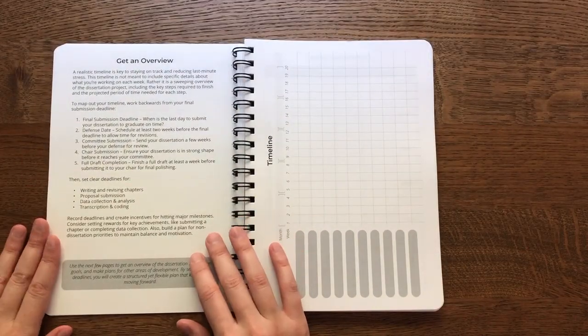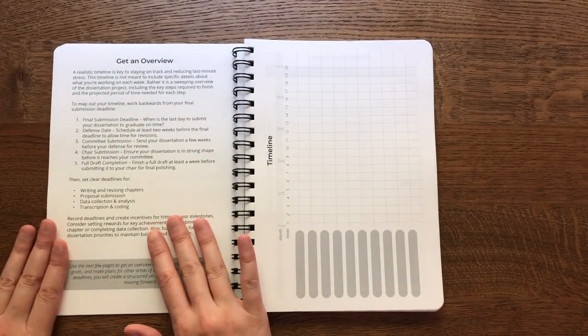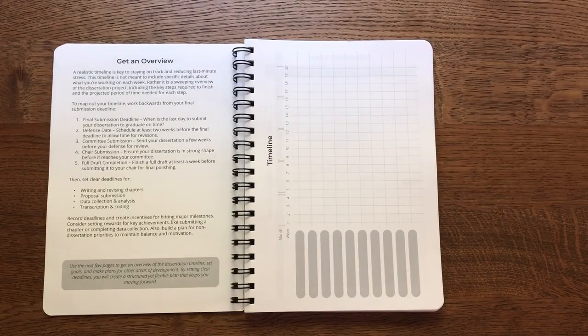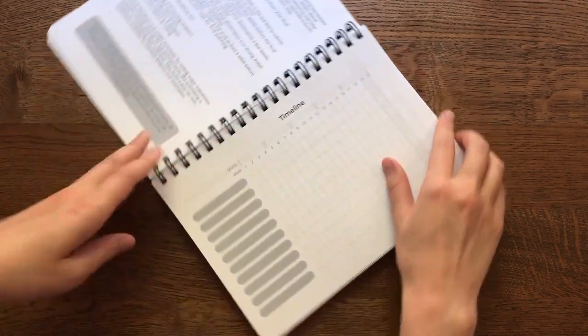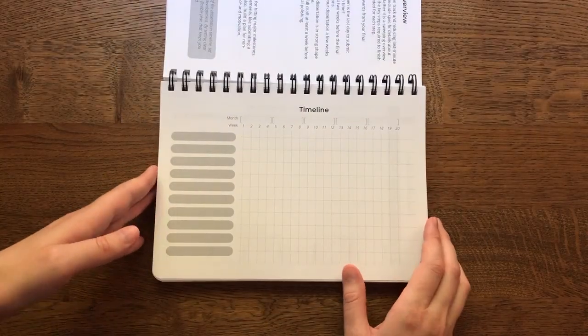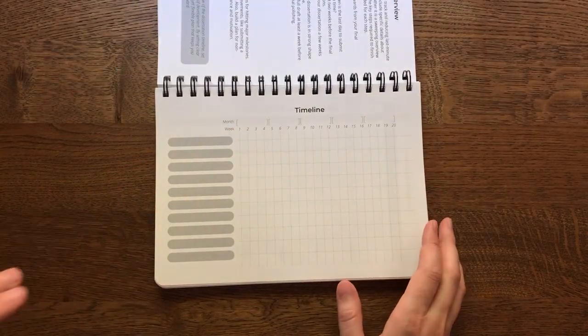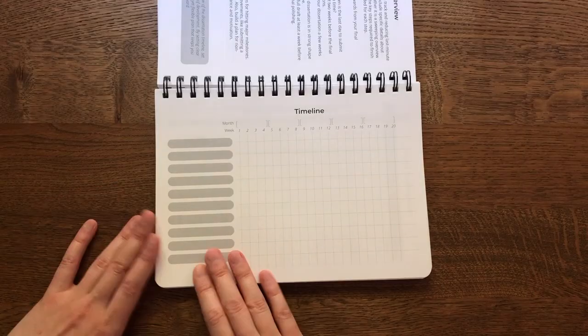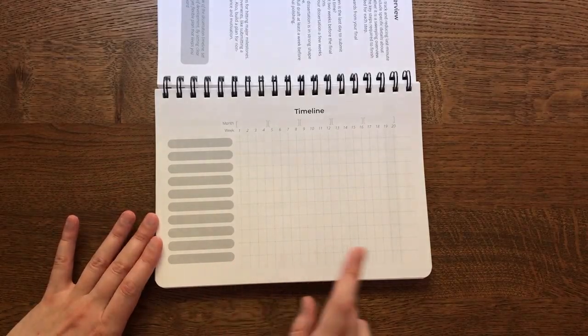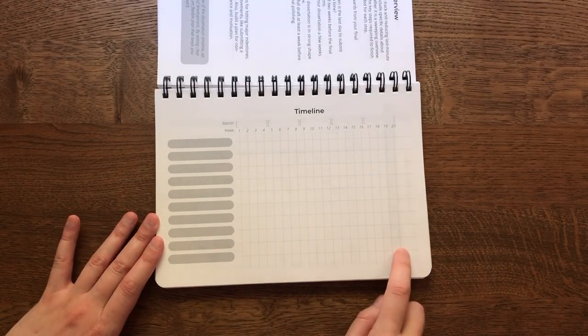So here we move to the first building block, getting an overview, and this addresses one of the biggest challenges dissertation writers face, which is losing sight of the big picture while getting lost in the daily details. This timeline page gives you a 20-week overview where you can map your major milestones. While creating a timeline, I'd suggest working backward from your target completion date.